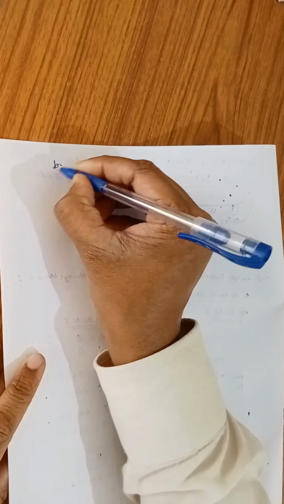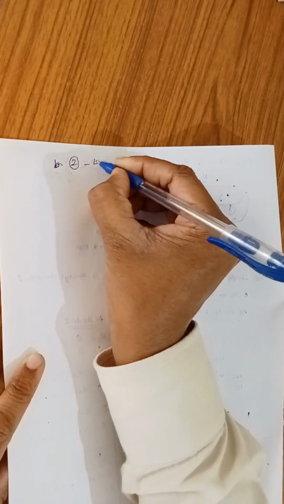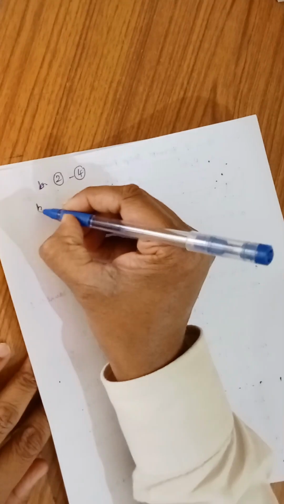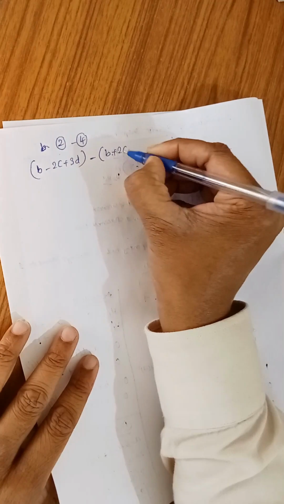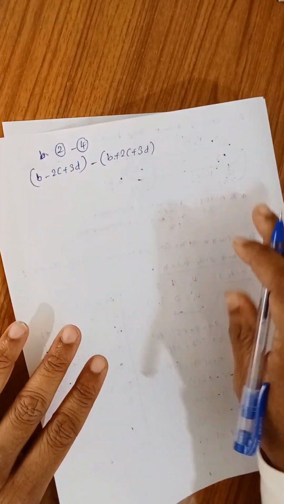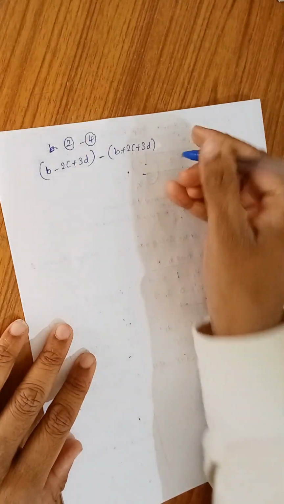Now let me try to subtract. Let me write those two equations again. I'm just going to do equation 2 minus equation 4. Equation 2 is b minus 2c plus 3d, minus equation number 4, which is b plus 2c plus 3d. This is what I've got here, equation 2 minus equation 4.